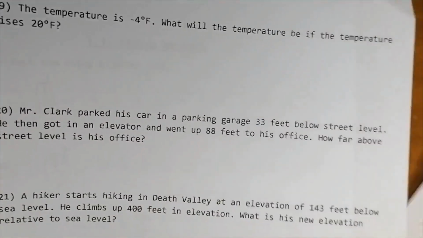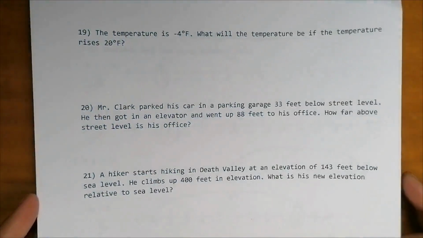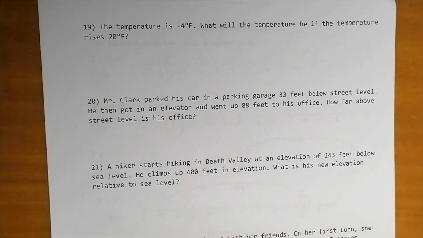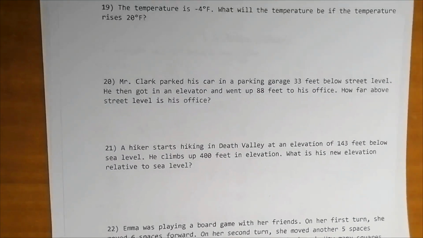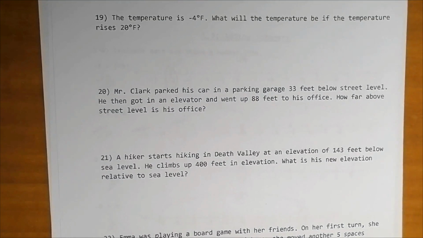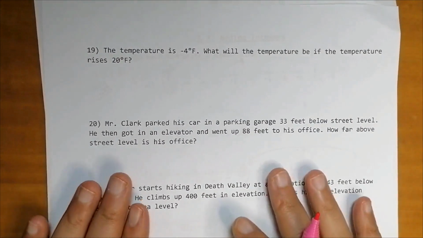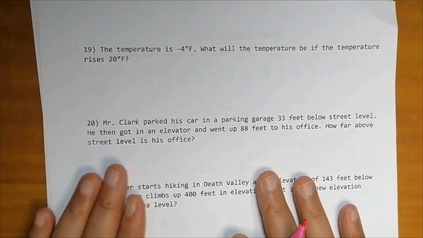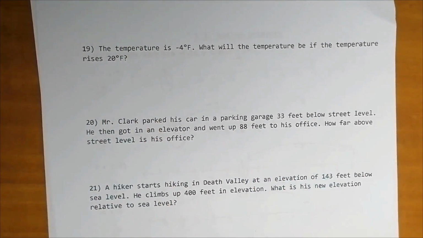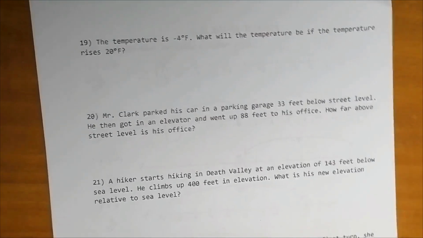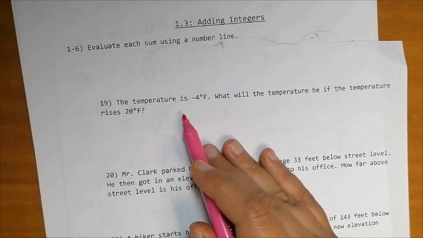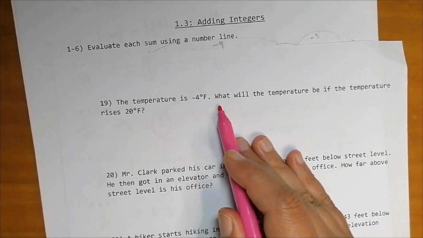So this chapter seems to be going really fast, right? And now here we are with our real world problems, famously known as story problems or word problems. And as we said in the concepts video, we will be dealing with this directly while doing the independent practice. So here we are. The first one says the temperature is minus 4 degrees Fahrenheit.